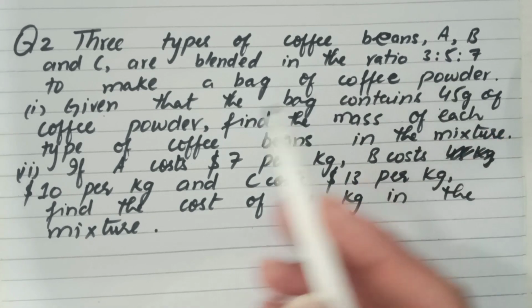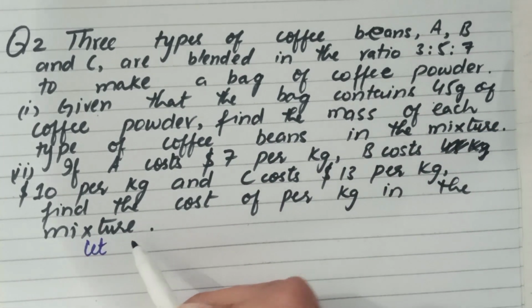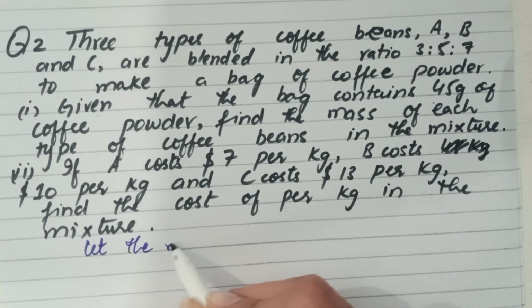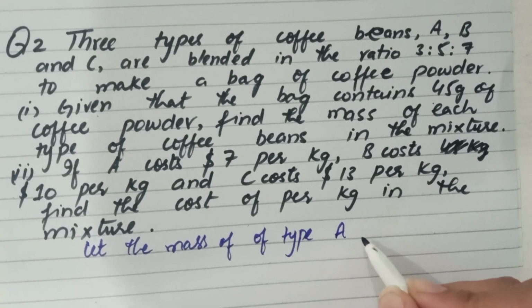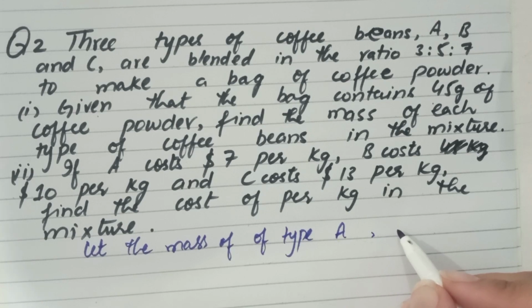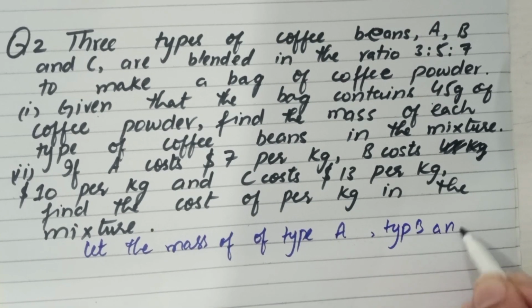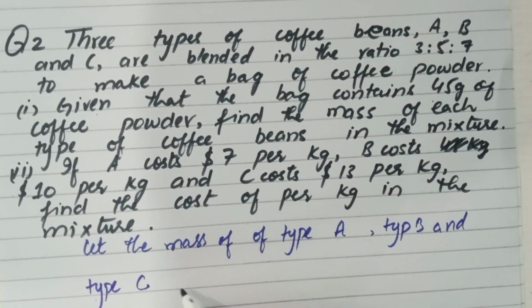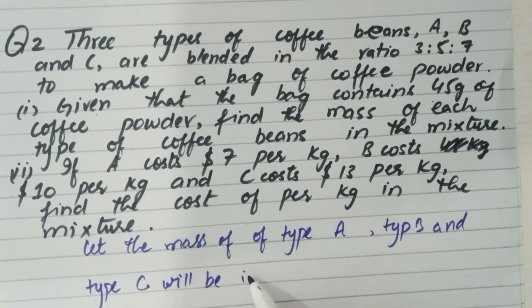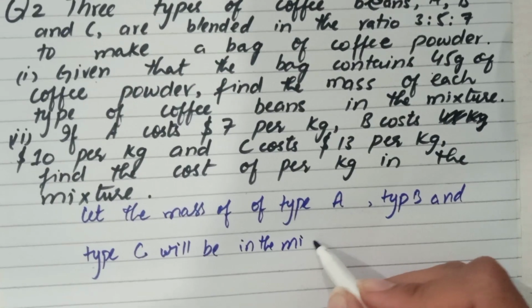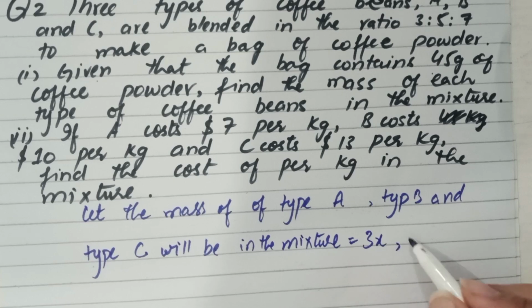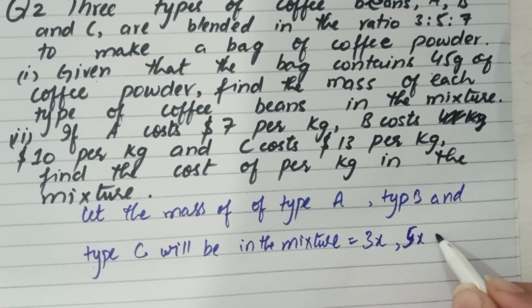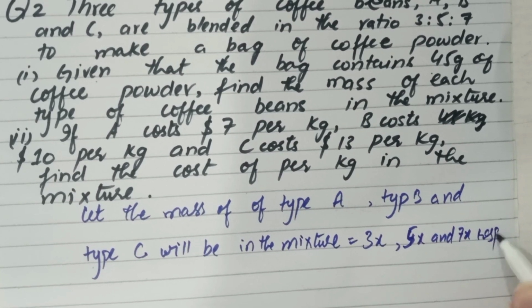Suppose the masses of coffee beans of type A, type B and type C in the mixture will be 3x, 5x and 7x respectively.